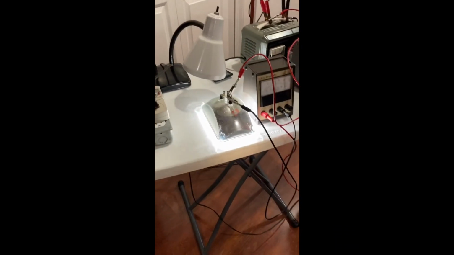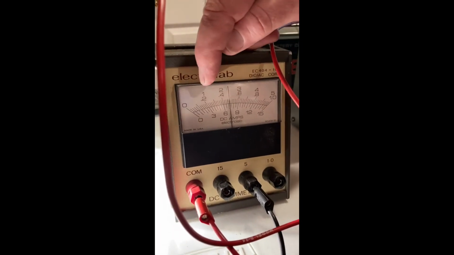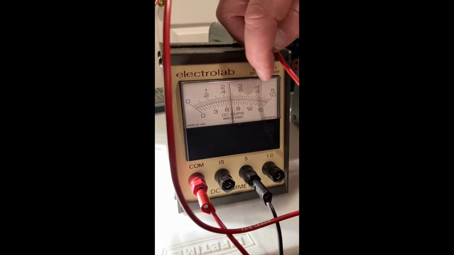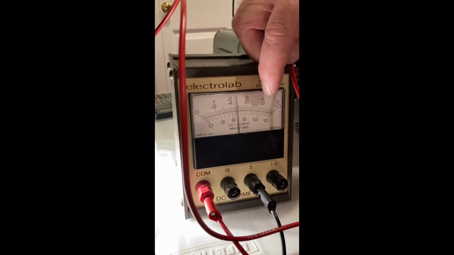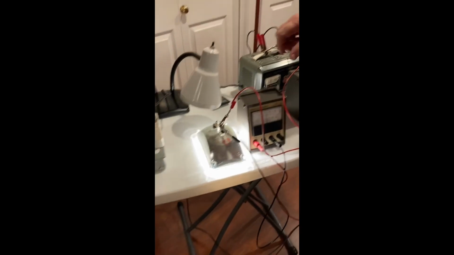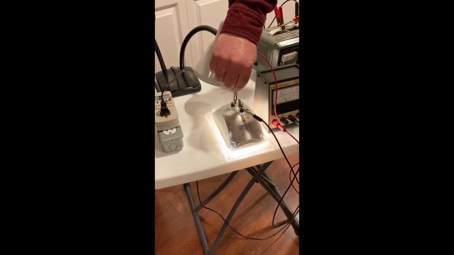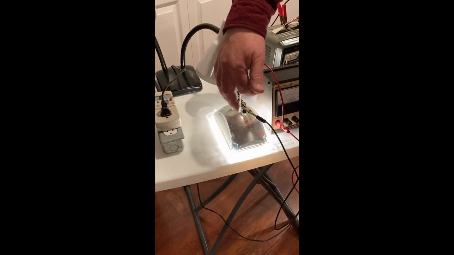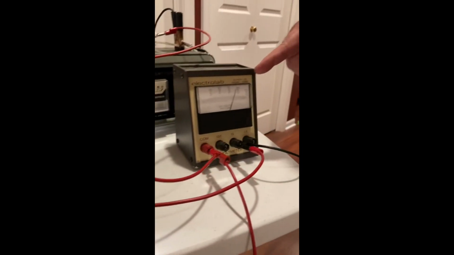Light bulb is on. Ammeter now reads on the 5 amp scale. Where is 5 amps? 5, 4, 3, about 2.5 amps. Now this bulb has a bright and a dim, so I'm going to go to the other filament. I'm not sure which is which, and I'm still at 2.5 amps. The voltage has dropped down a little bit.